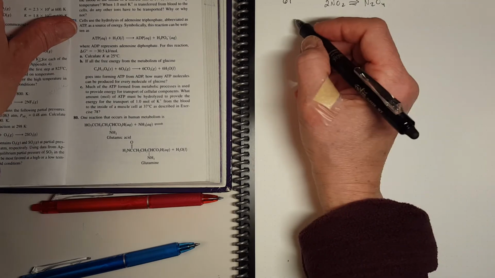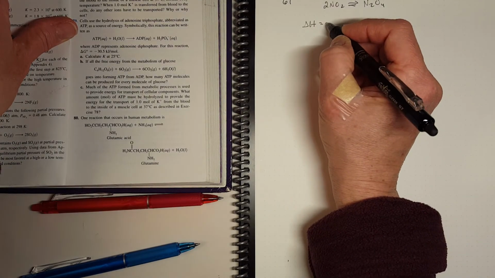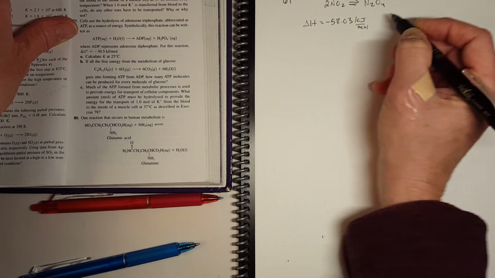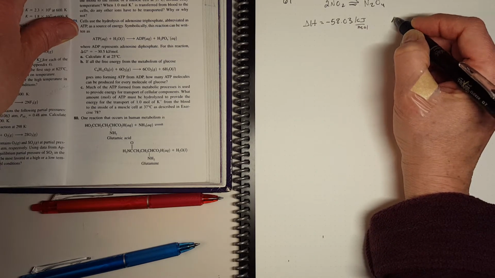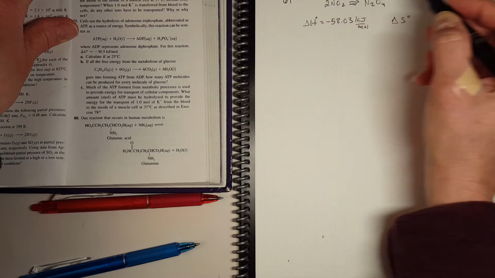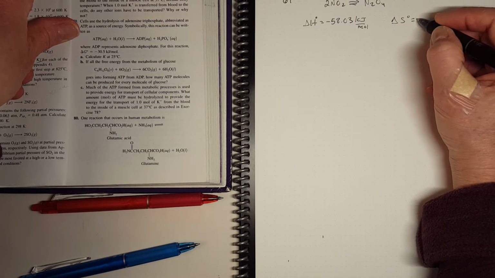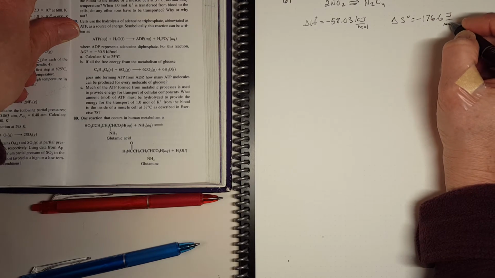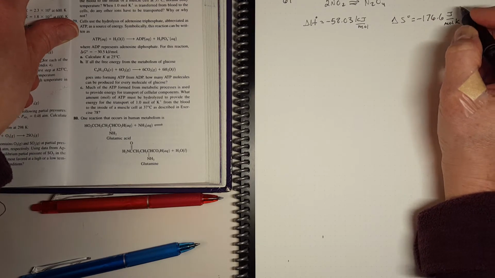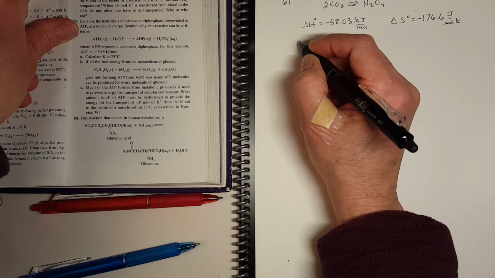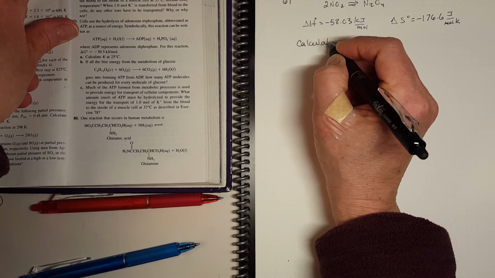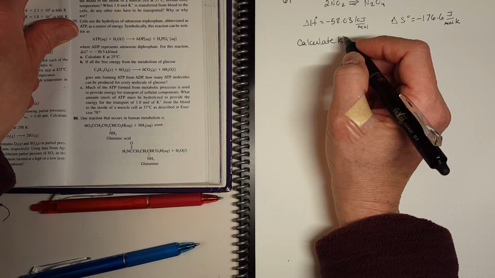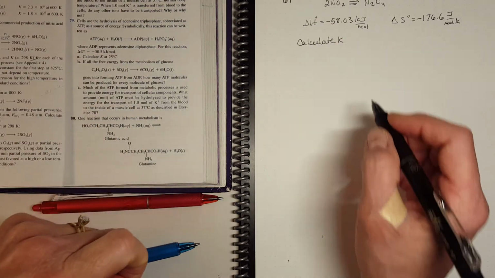And it says the values of delta H are negative 58.03 kilojoules per mole, and delta S at standard state is negative 176.6 joules per mole Kelvin. And it says calculate K. Assuming delta H and delta S are temperature independent, estimate the K at 100 degrees Celsius.